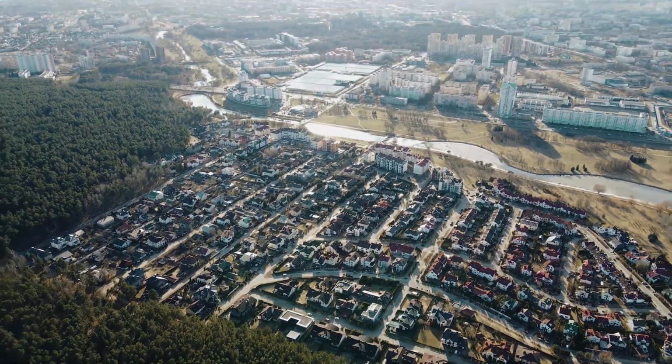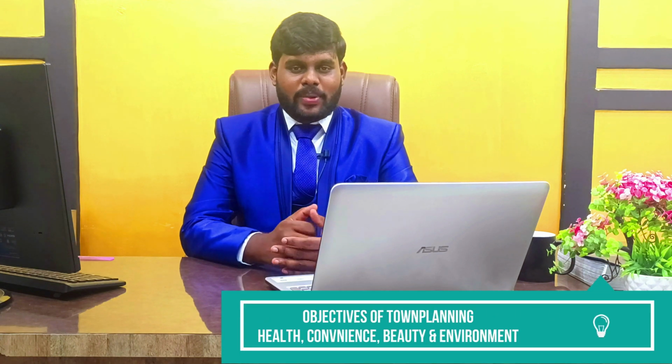The most important and foremost thing for city development is absolutely town planning. Without town planning, we can't get the development of the city. We get the development of the city with the proper guidance of proper town planning. As a civil engineer, I can say the most important and foremost thing for the development of a city is absolutely 100% town planning. The objectives of town planning are health, convenience, beauty and environment.